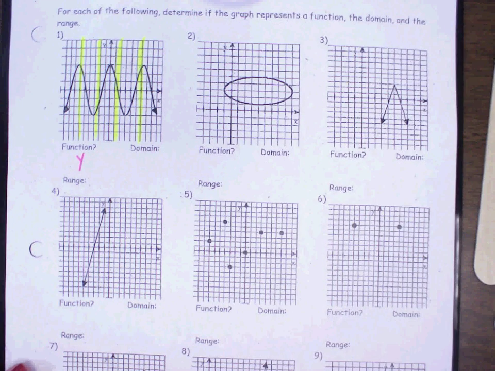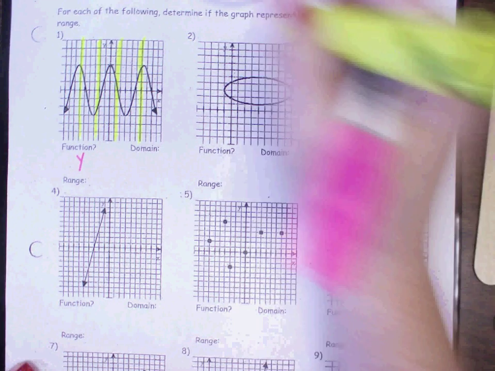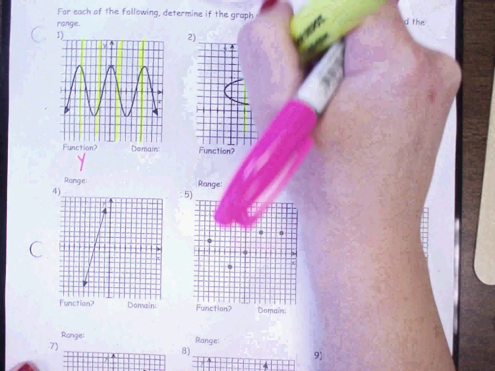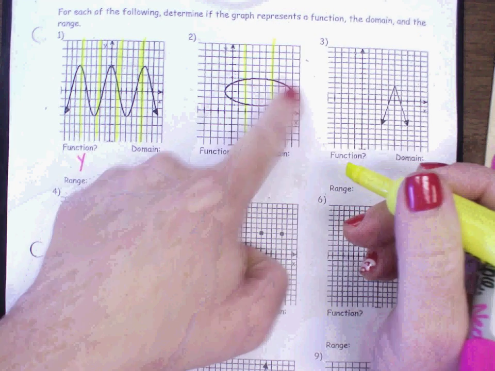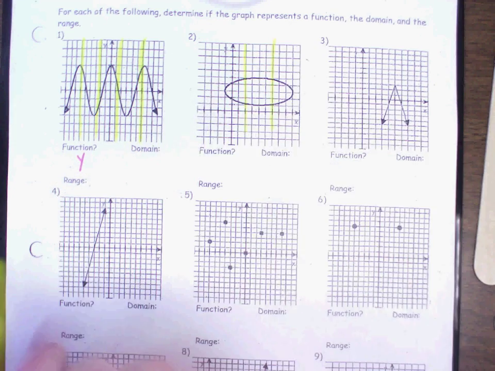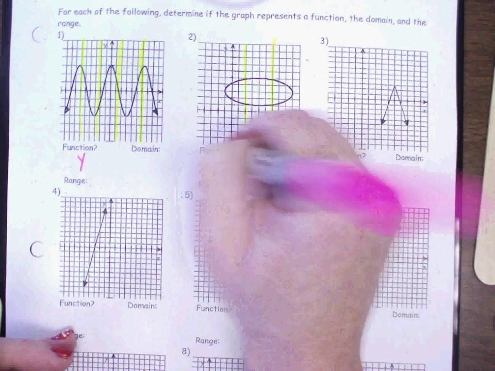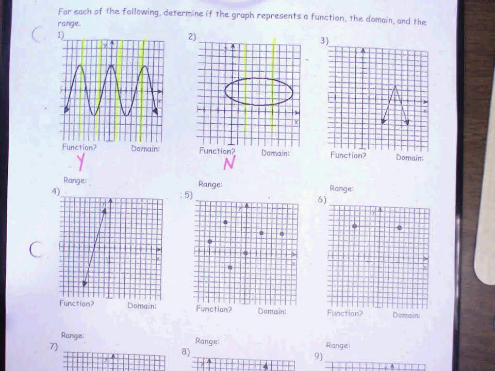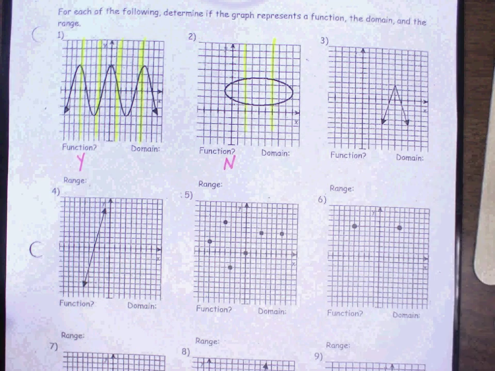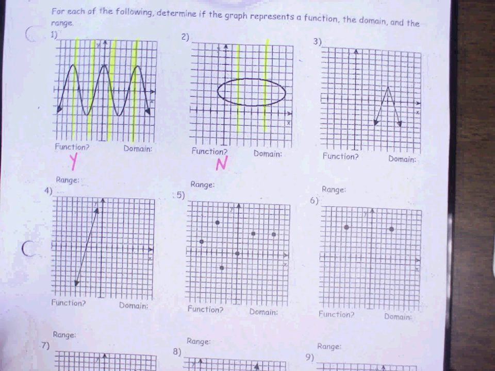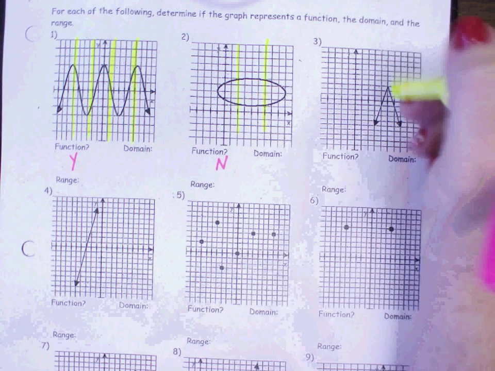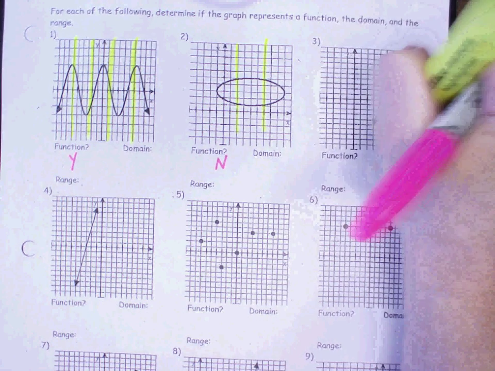We're going to talk about the domain and the range in a second. All right. Yaritza, the next one, is it a function? No. How do you know? Very good. How do you know? Good job. Say that again. X's repeat, but it's because it doesn't pass what? The vertical line test. So this would be a? Not a function. Very good.